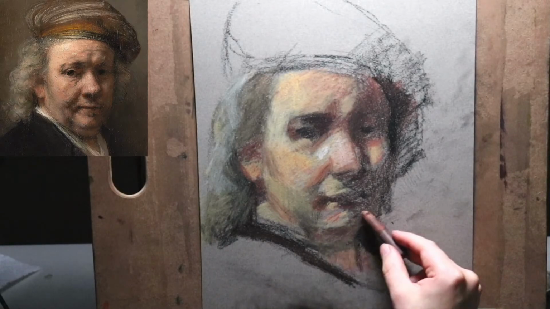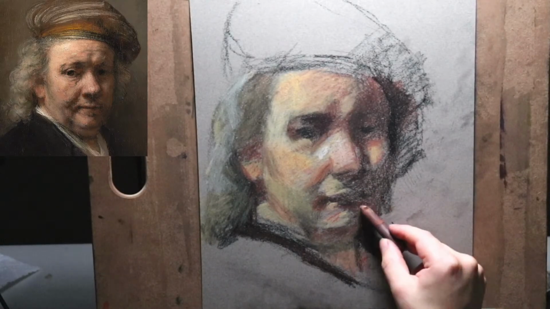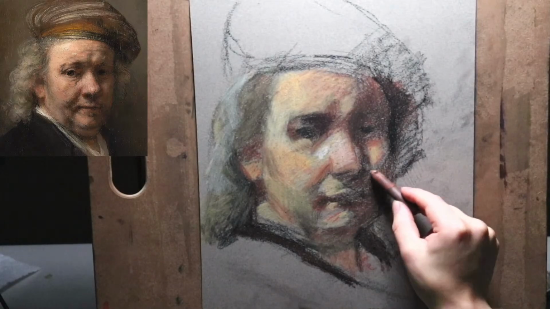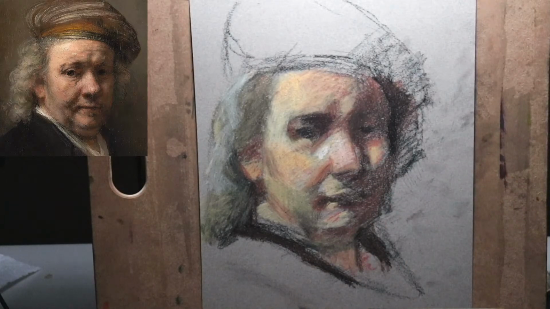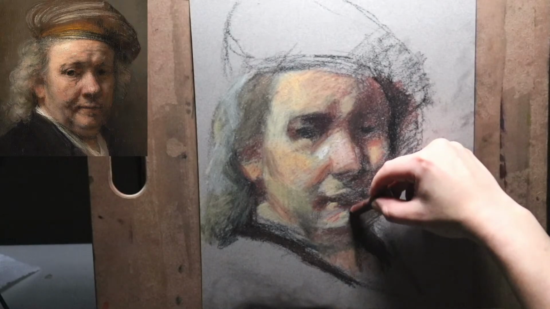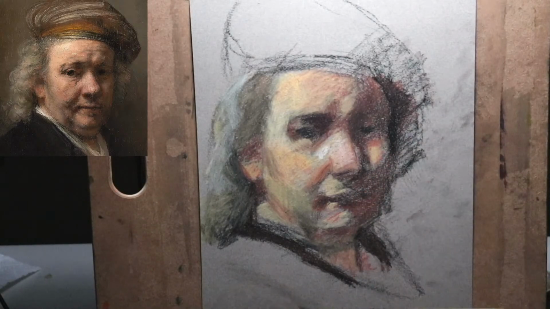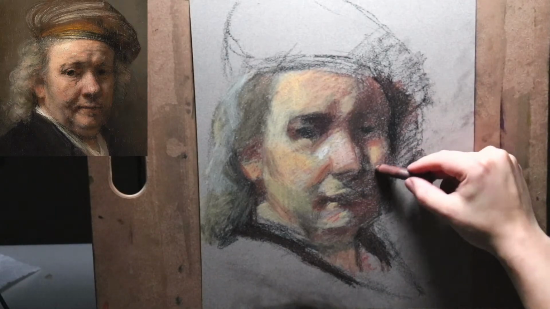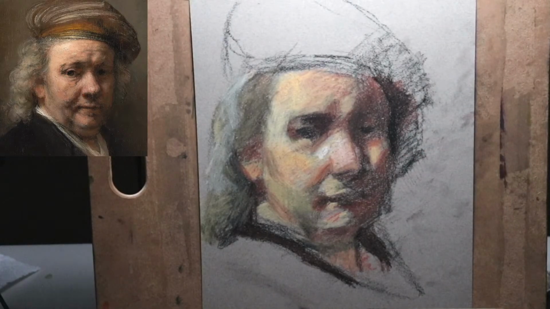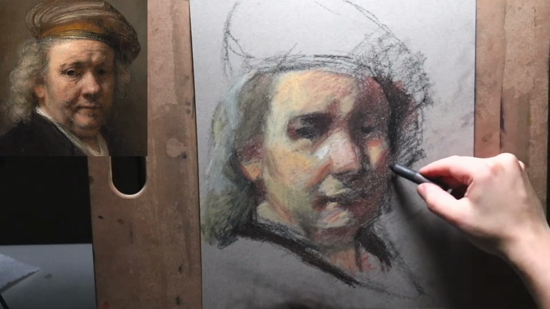I have been tinkering around with oil pastels as well, but they take a little bit longer to layer. And layering for me is really important for this type of video.